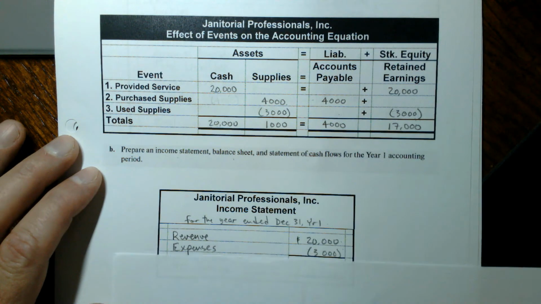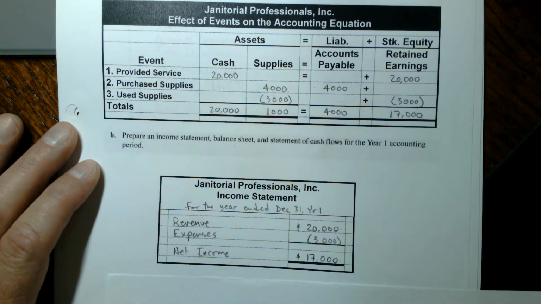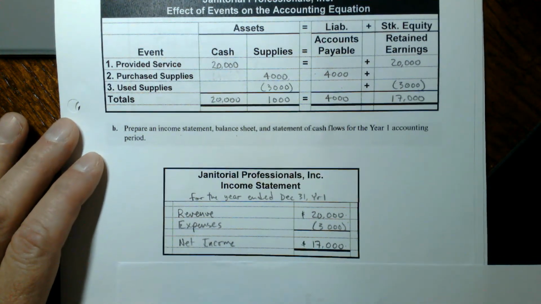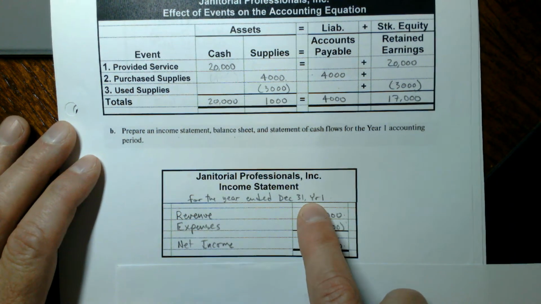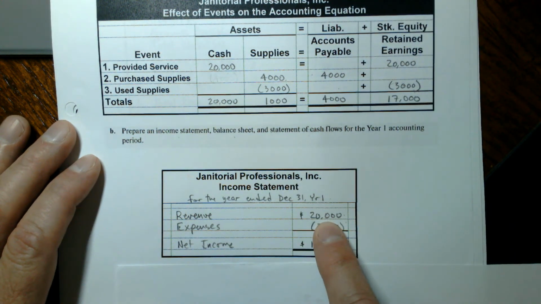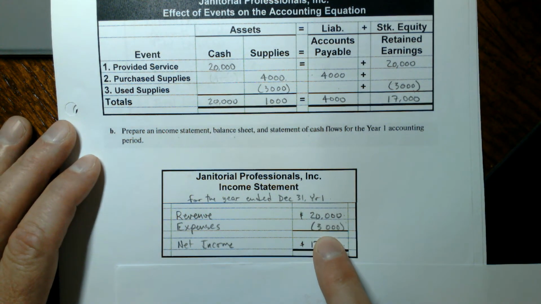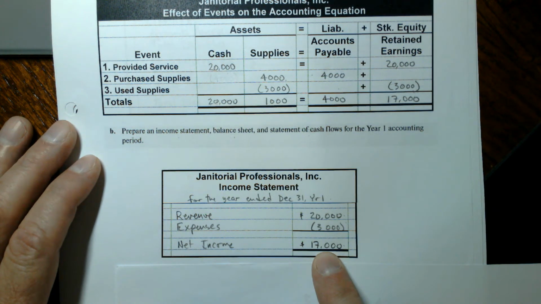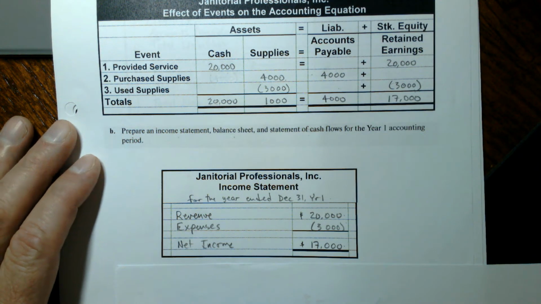So the income statement for that is for the year ended December 31st, year one, so the period of time that's relevant here. I had revenues of 20,000 and expenses of 3,000, so I had net income of 17,000 in this simplified problem.